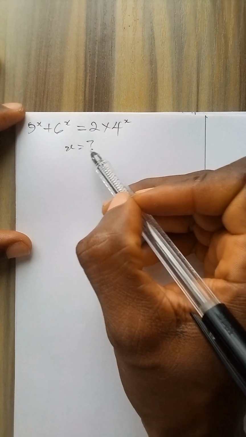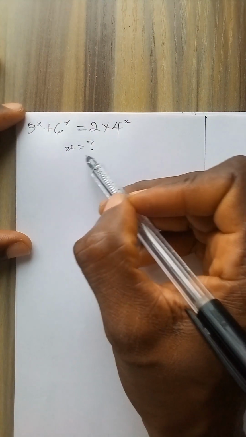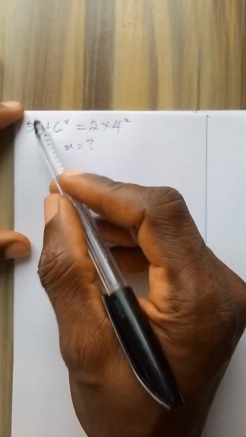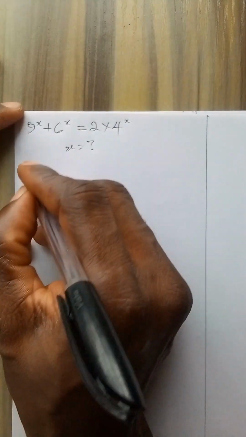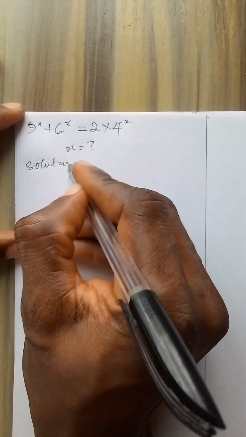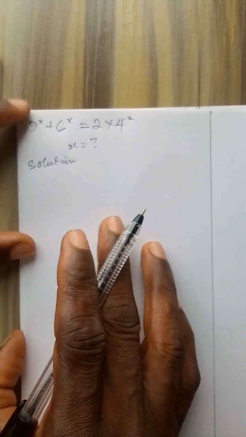In this video, we are required to find the value of x given that 9 to power x plus 6 to power x is equal to 2 times 4 to power x. We need to rewrite the terms in the equation as this.